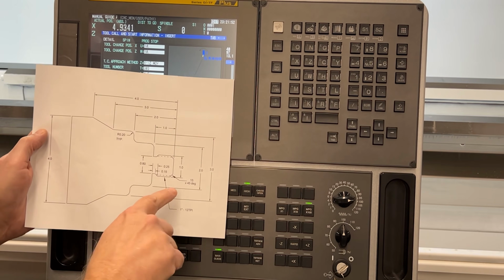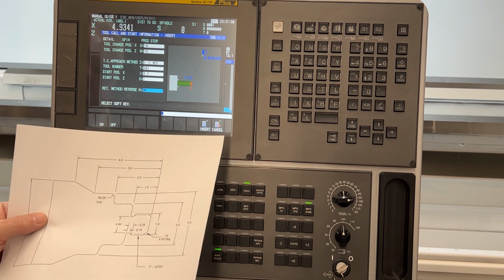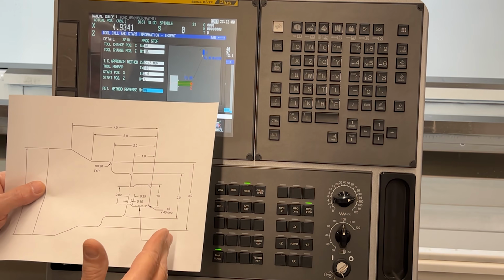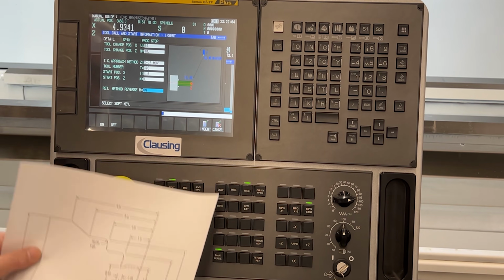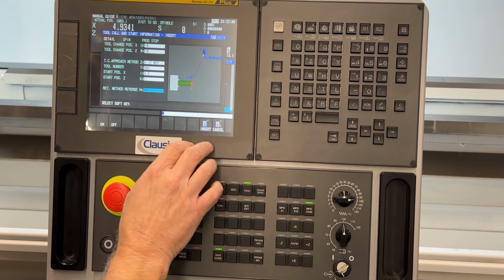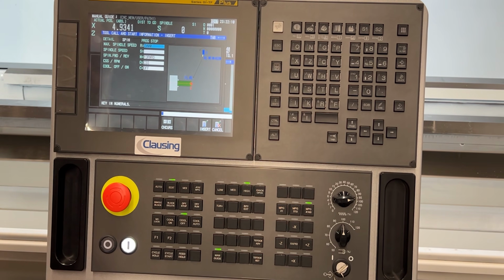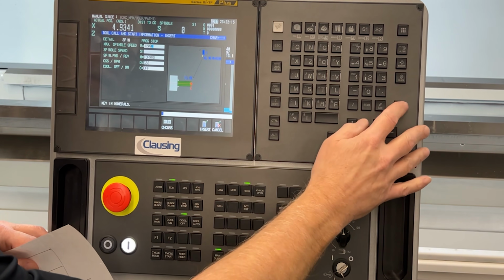Now granted, all this material is gone because we've already turned that away, but I still like to come back to a clearance position. Then from there, we'll approach the groove in the cycle itself. Reverse method on, input, and then we're going to slow down the spindle. Max spindle speed, let's put that at 1200.